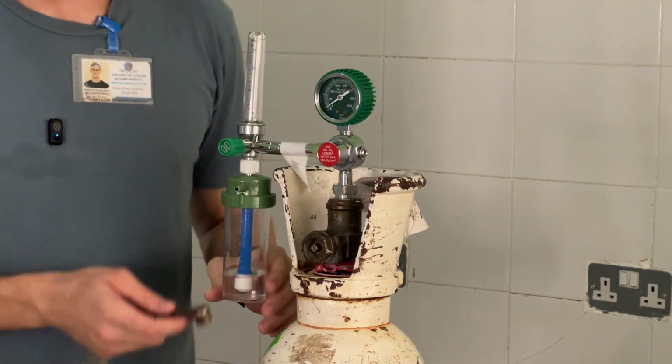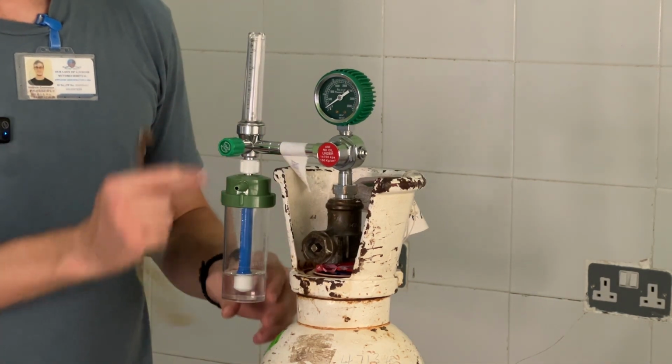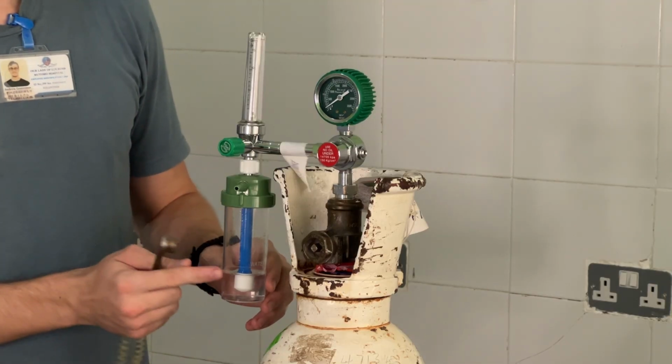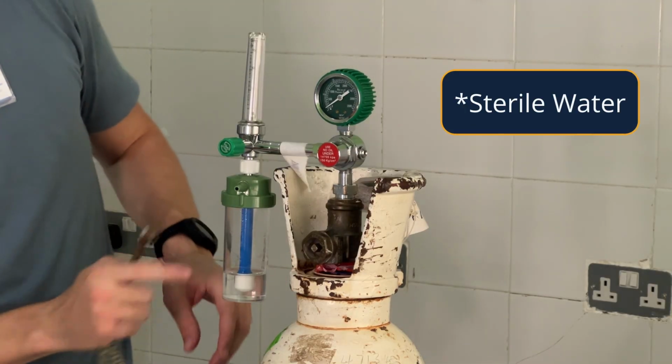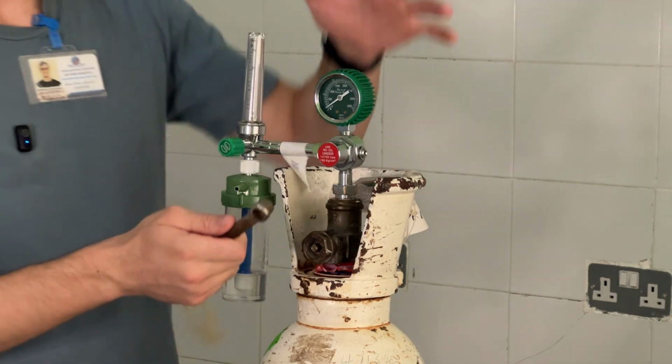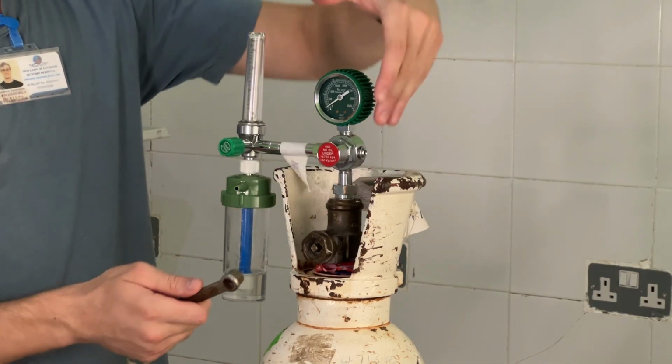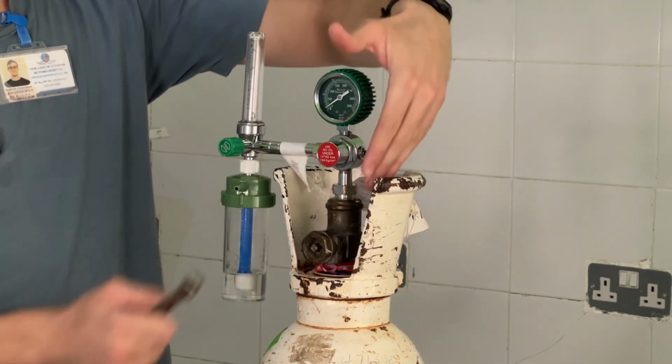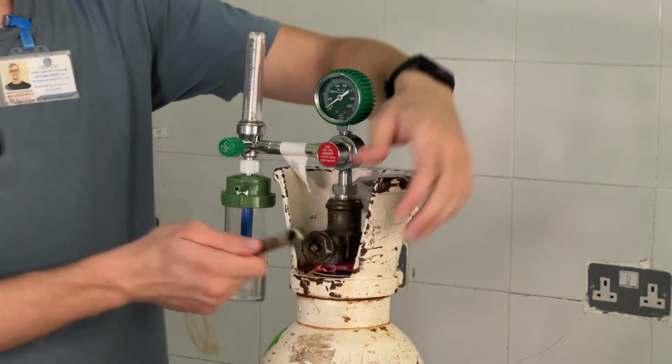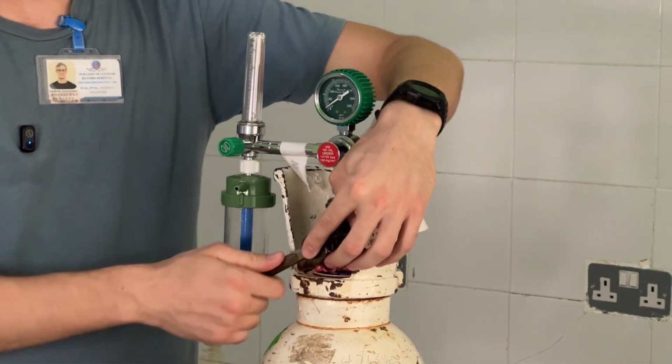We're gonna make sure that we have our bottle cleaned and filled appropriately with water. So it's filled with water, it's cleaned. So now the regulator has been tightened onto the tank valve outlet. And we're gonna go ahead and open the tank valve.